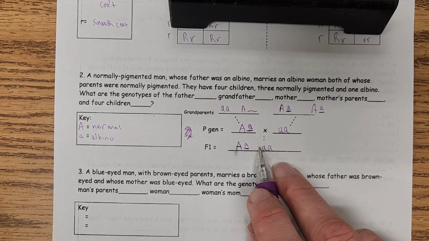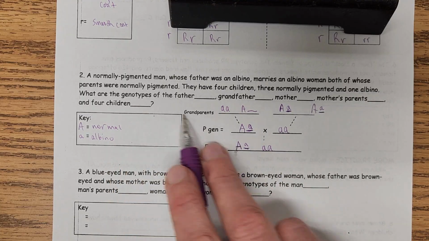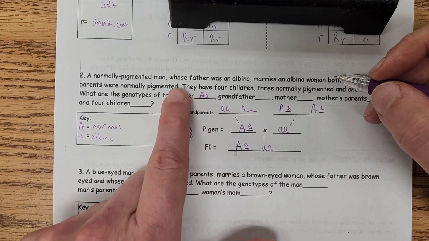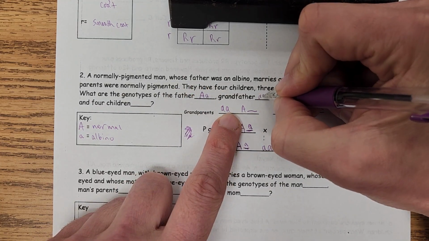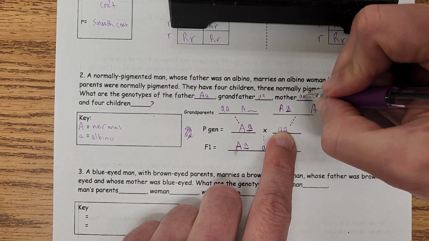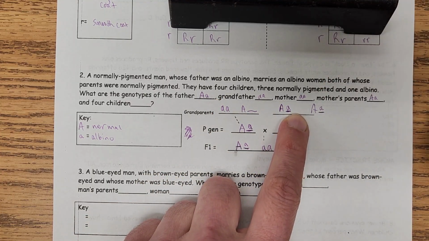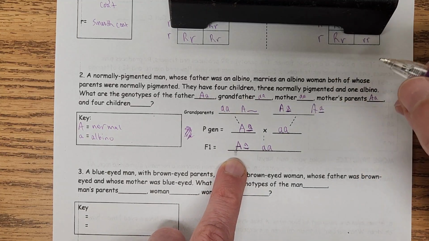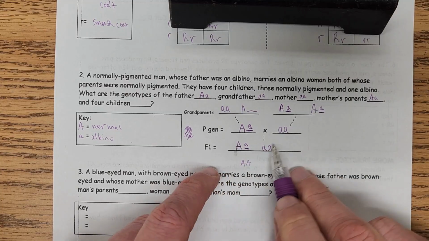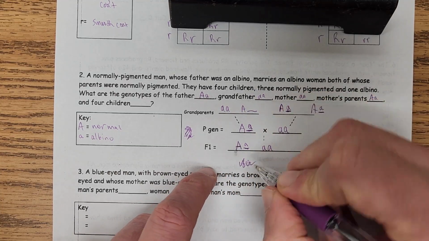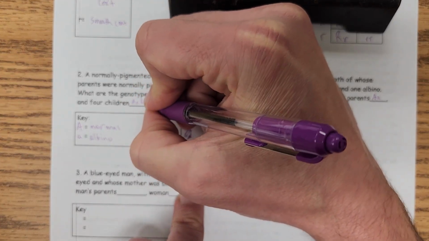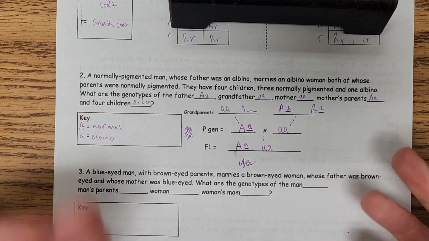Okay, so that lets us answer the questions now. Genotype of the father, heterozygous. The grandfather, let's see, whose father was albino. The mother, that's albino. And the mother's parents would both be heterozygous. And the 4 children, guaranteed, there's no way you're going to get this amongst the children. Look, that's not their mom. If they have this, then that's not their mom. So that's not possible. So it's just these two are the only possibilities. This and this. All right, the only possibilities.